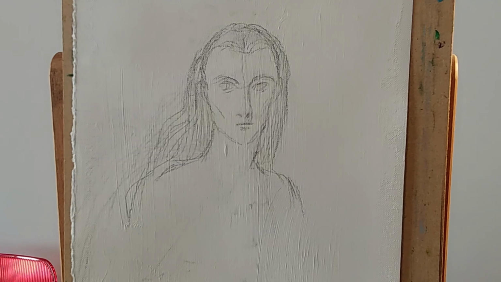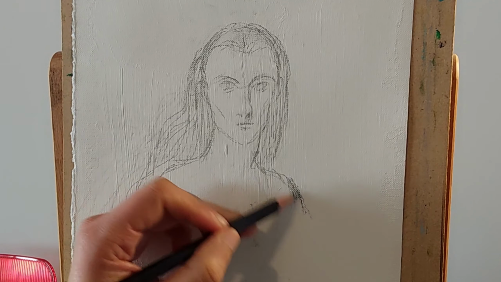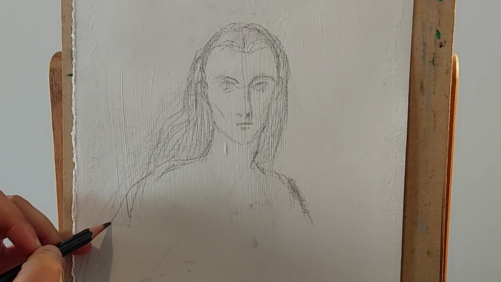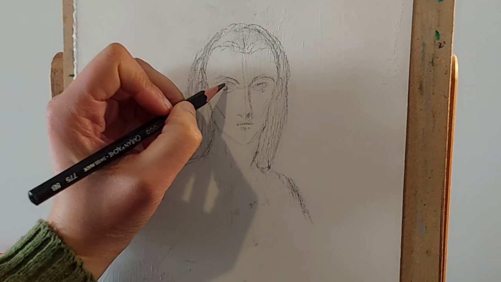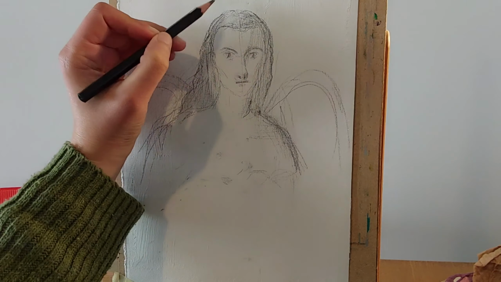So, as I said, I wanted this painting to be just a quick study of light and shadow. You will see later on that I used an old palette with leftover oil paint that I wanted to use up.